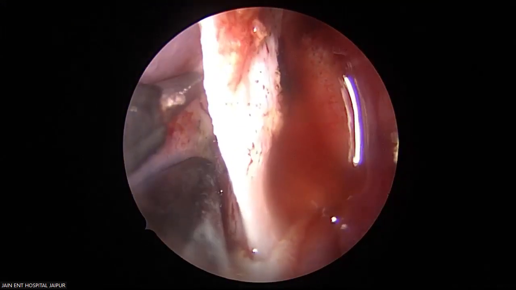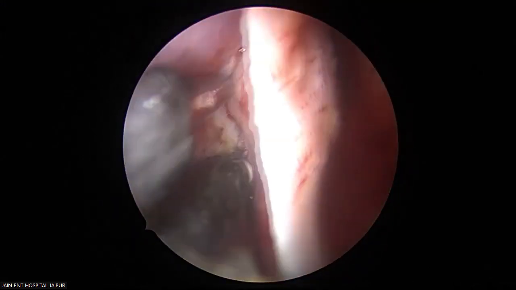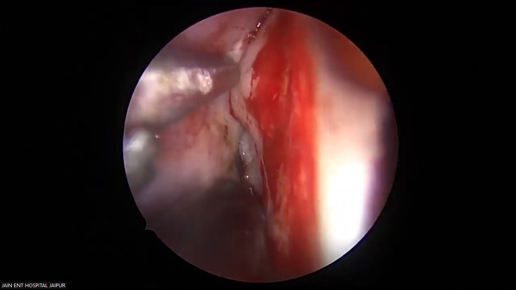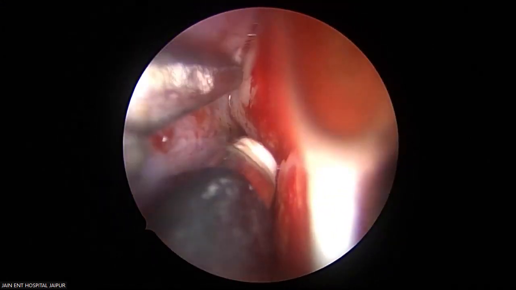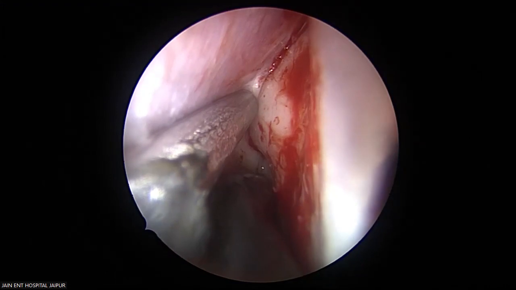See, this is the periosteum which I am coagulating. ENT surgery has become a game of power instrumentation. Yeah, instrumentation has a big role. Yes, sir.